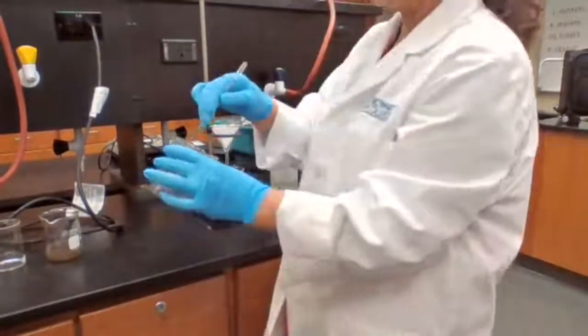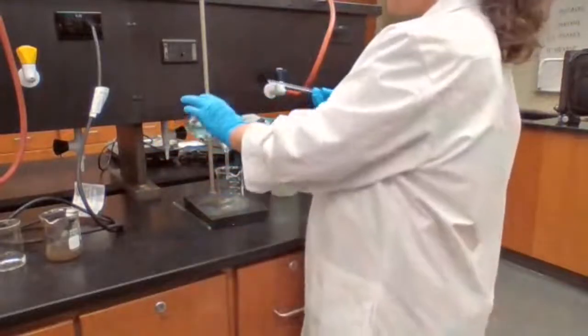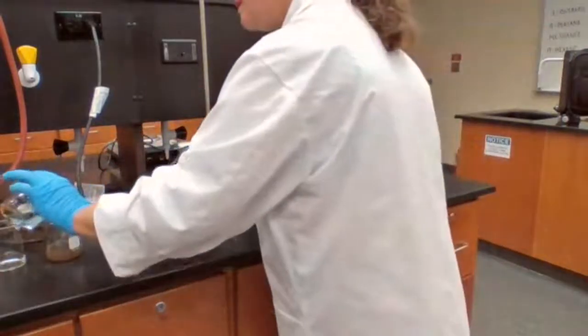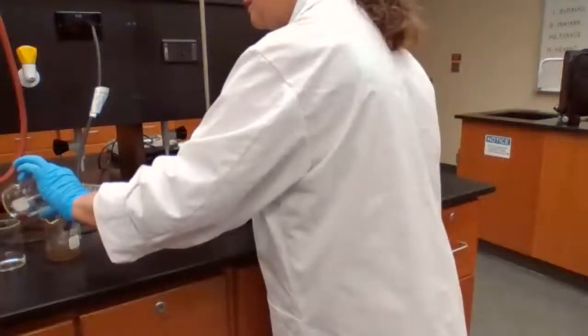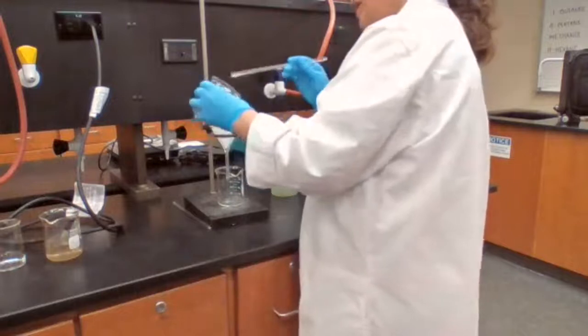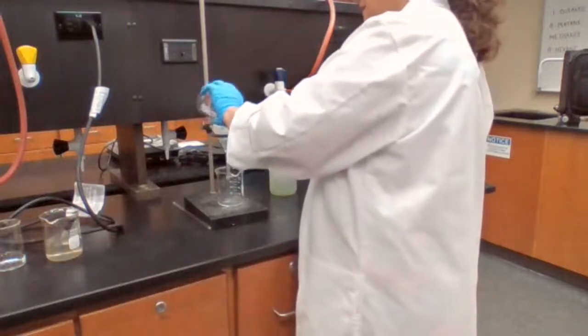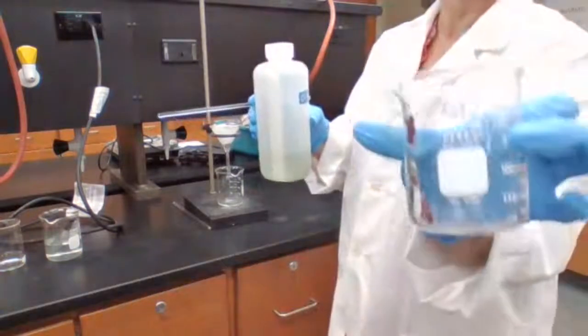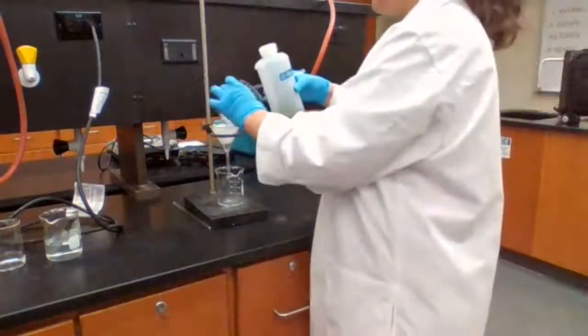So we are going to filter using gravity filtration that we set up already. You want all the copper to stay on the filter paper. Any copper that is left in the beaker, I have to wash it with water.